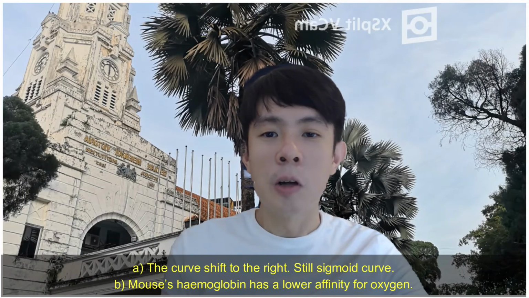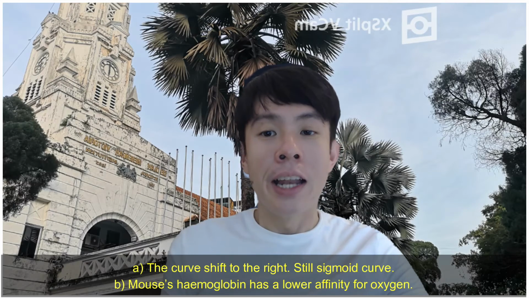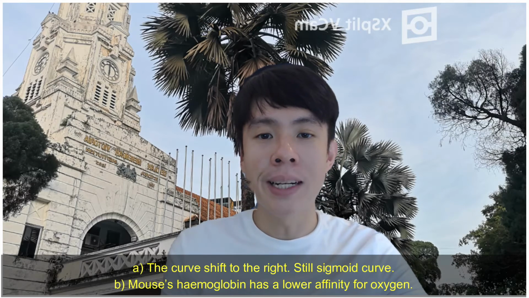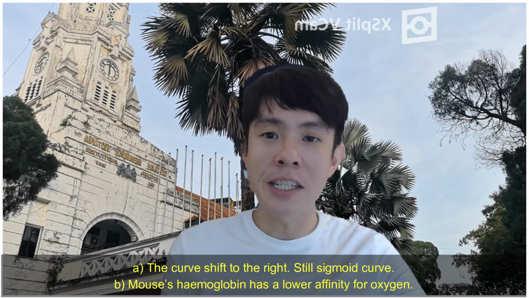Extra. Comparing mouse and human hemoglobin oxygen dissociation curve. A. The curve shifts to the right, still a sigmoid curve. B. Mouse hemoglobin has a lower affinity for oxygen.